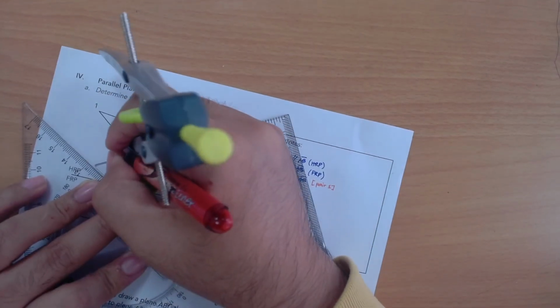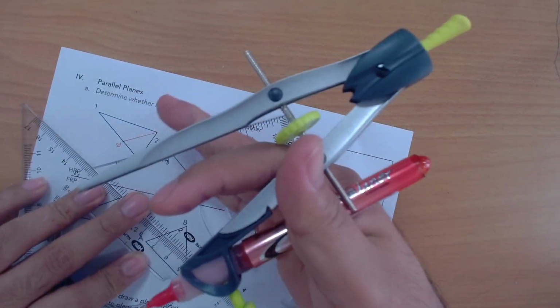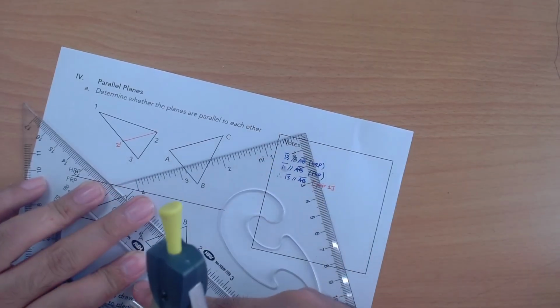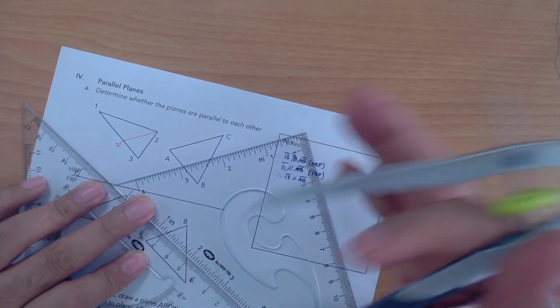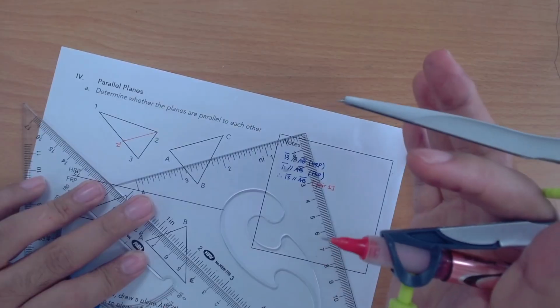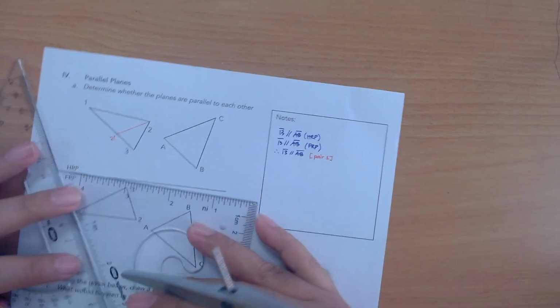So this is 2, 2 prime. And again, this is arbitrary. I'm starting off at HRP, but I could have very well gone with FRP first. That doesn't really matter, because if they are truly parallel to one another, then there will always be a truly parallel line in any view you choose. Right?